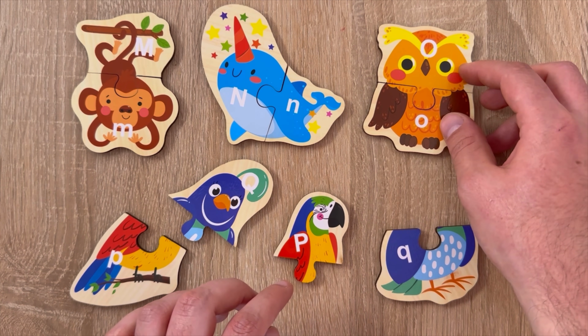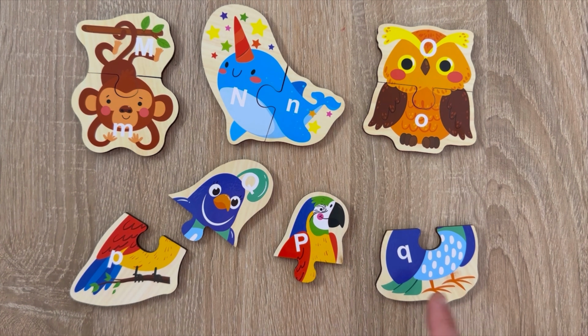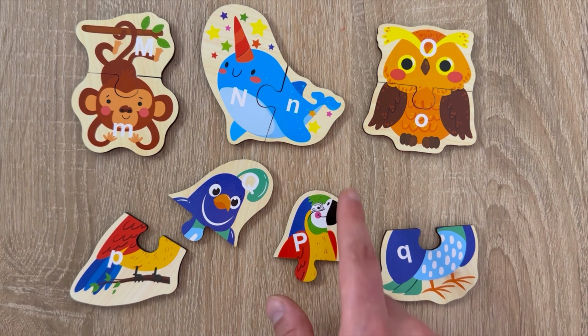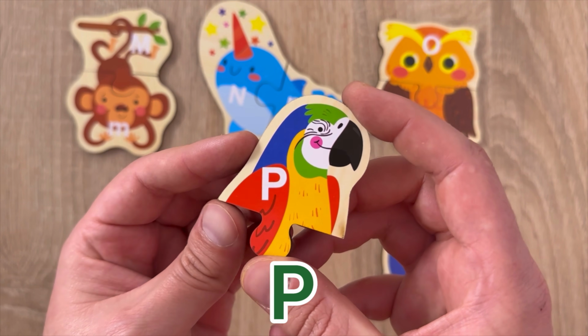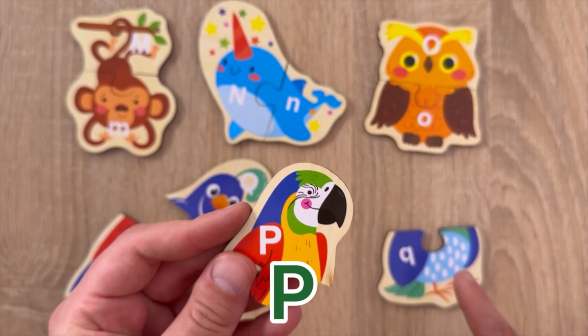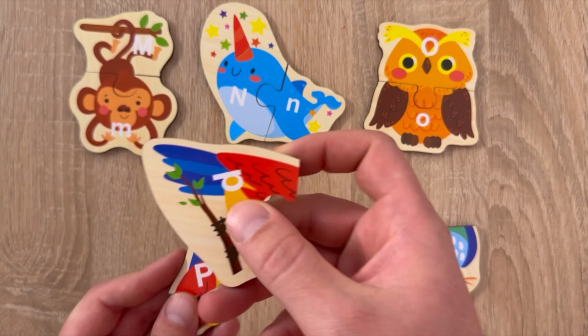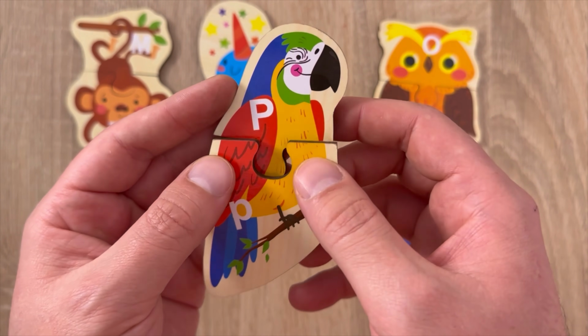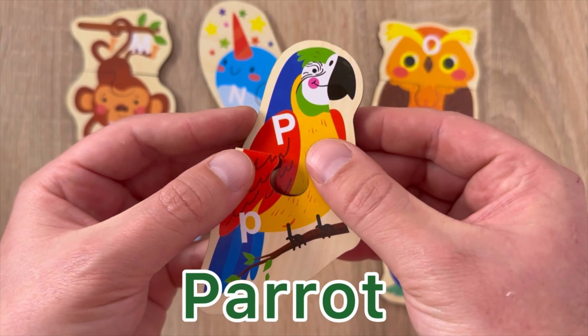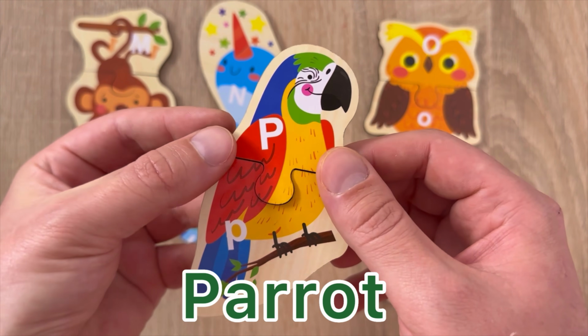Do you know what comes after O? Yes, of course, it's letter P. P. We need the other half now. Here it is. And we have a parrot. P is for parrot. Parrot.